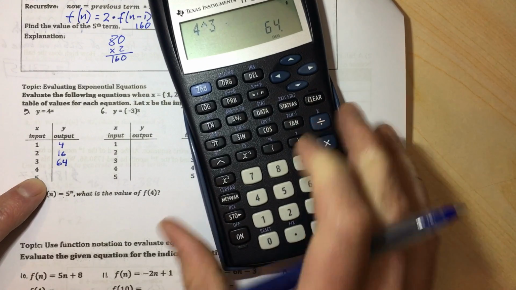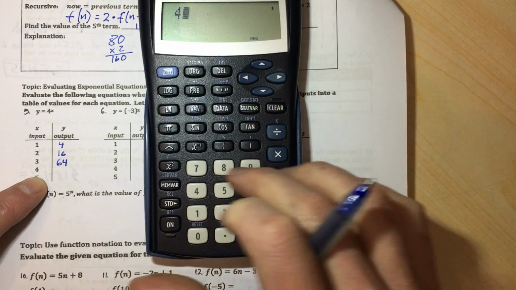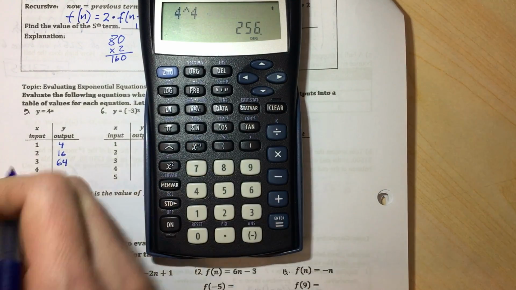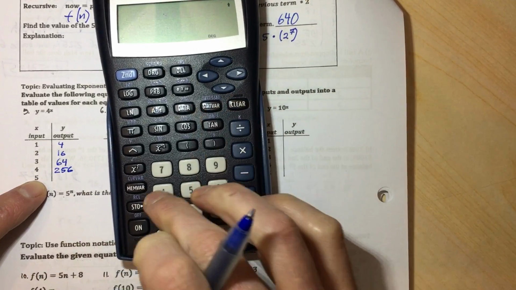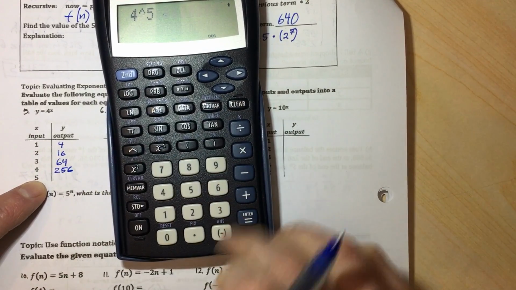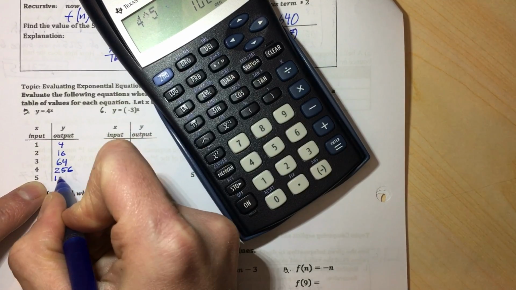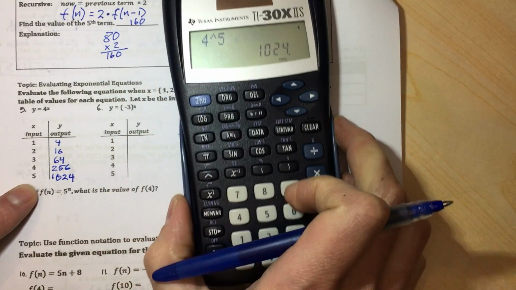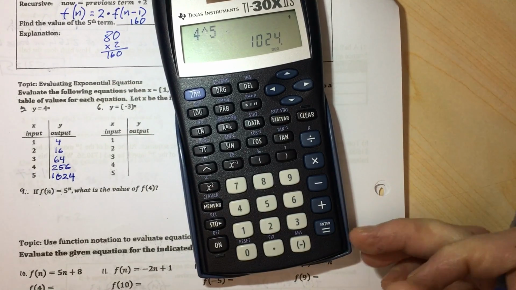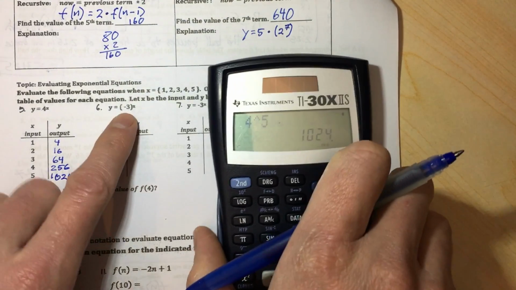And then we've got 4 to the fourth power, and that's 256. And then we've got 4 to the fifth power, and that's going to be 1024.